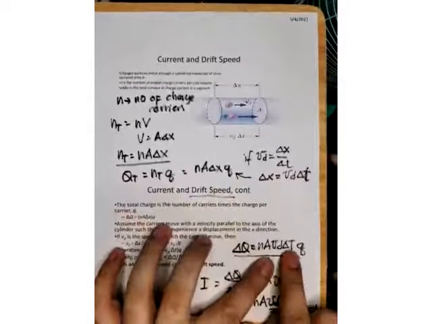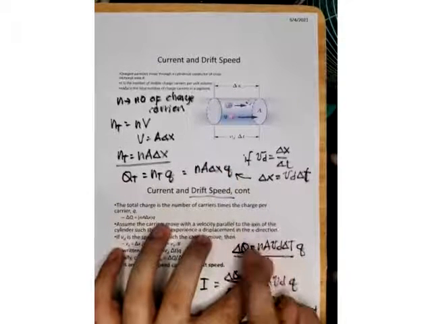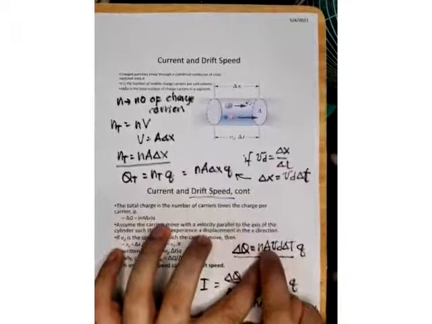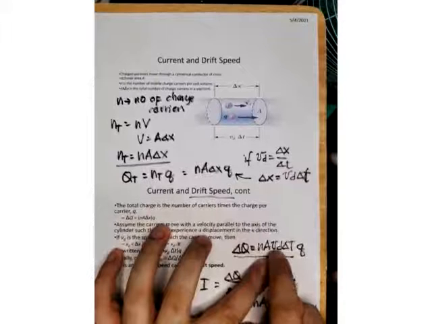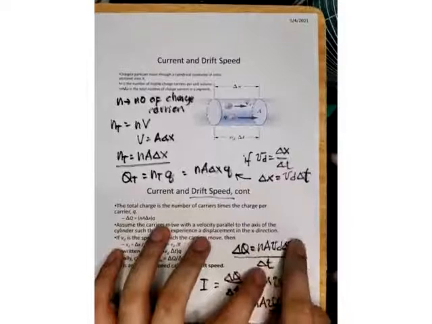So, we'll have delta q is equal to nAv delta t times q. Okay, divide natin yung pareho ng time. So, maka-cancel yung time dito. But what is delta Q over delta T? Di ba current yan? Ayan.